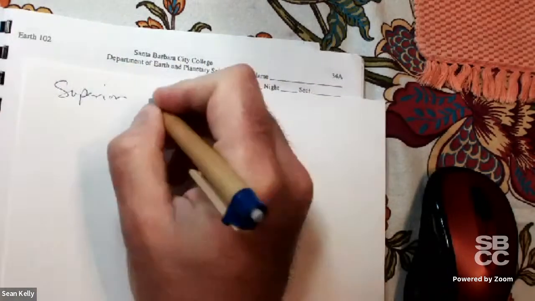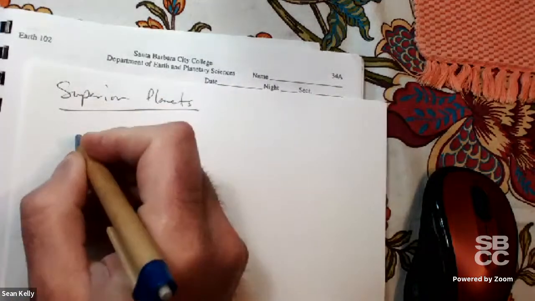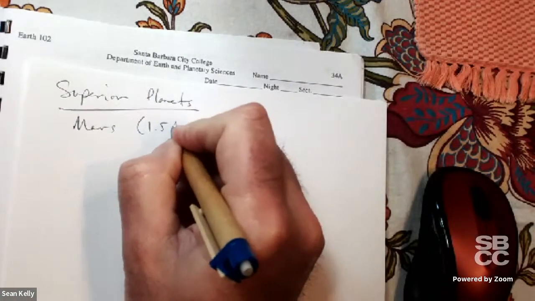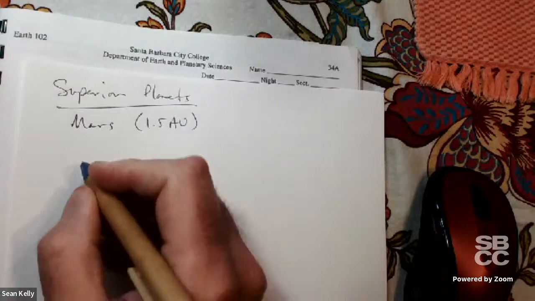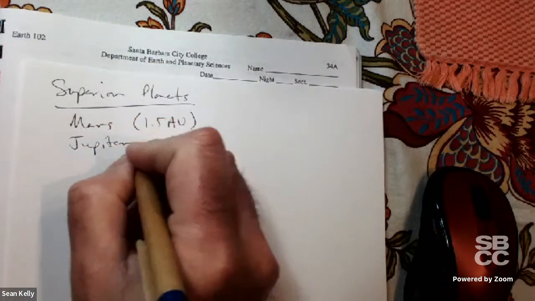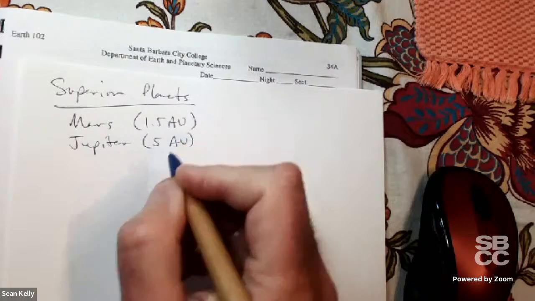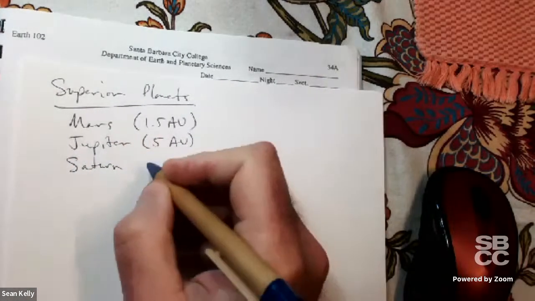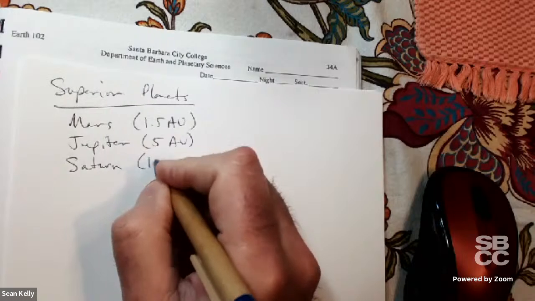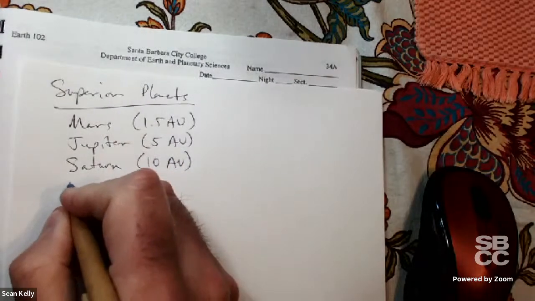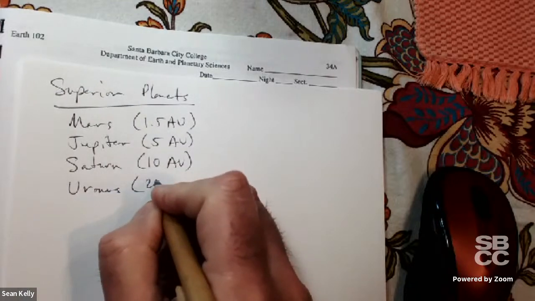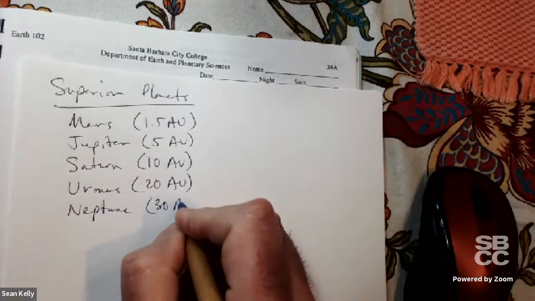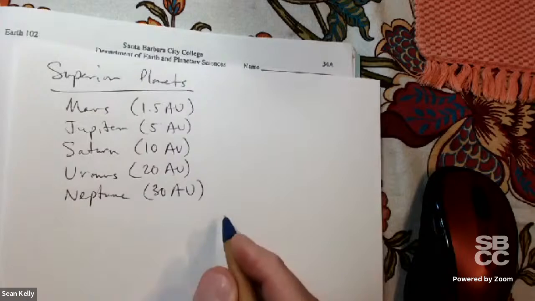The superior planets are, starting from Earth, Mars, which is superior to Earth at a distance of 1.5 AU. That's more than one. And then we have Jupiter, which is about 5 AU, roughly; it's about 5.2. And then we have Saturn, which is about 9 point something, we'll say about 10 AU. Then we have Uranus with a distance of about 20 AU, and finally, Neptune with a distance of about 30 AU. Remember, Earth is 1 AU. So those are the superior planets.